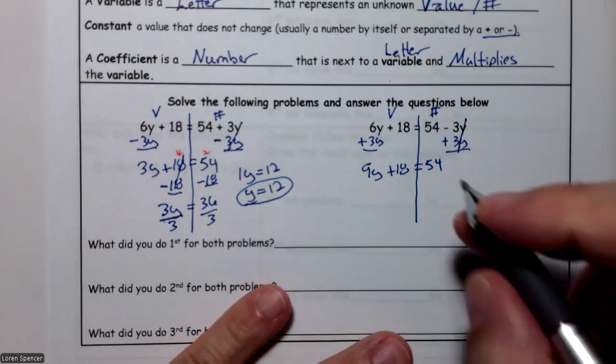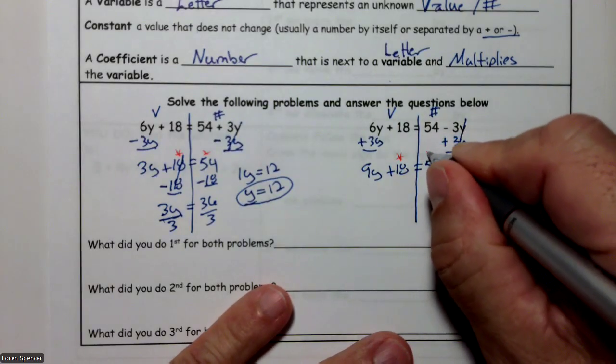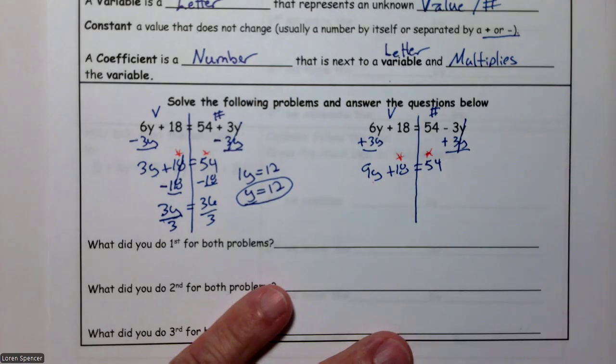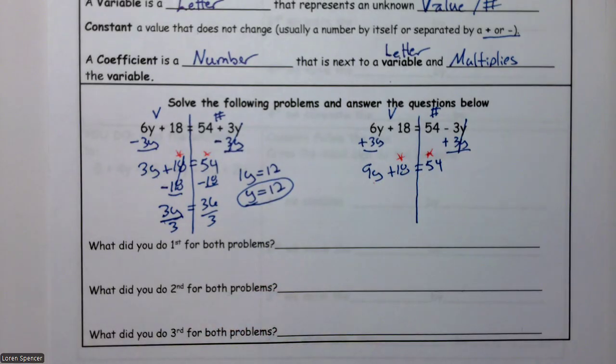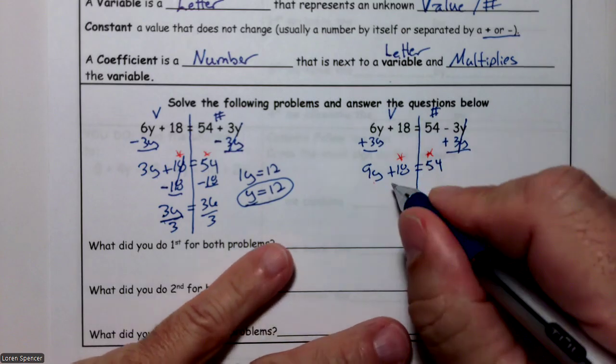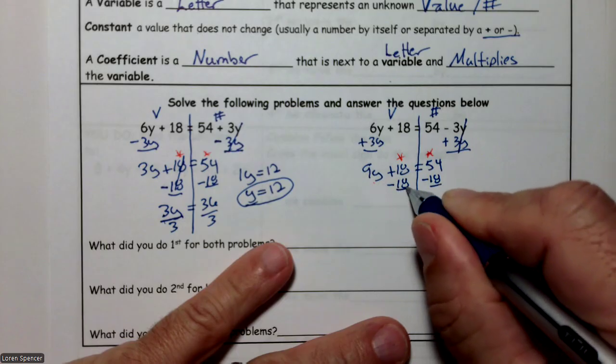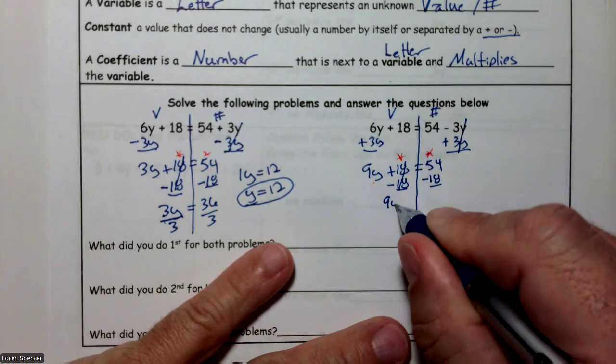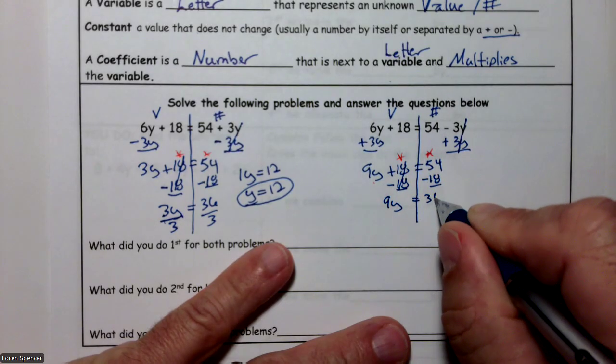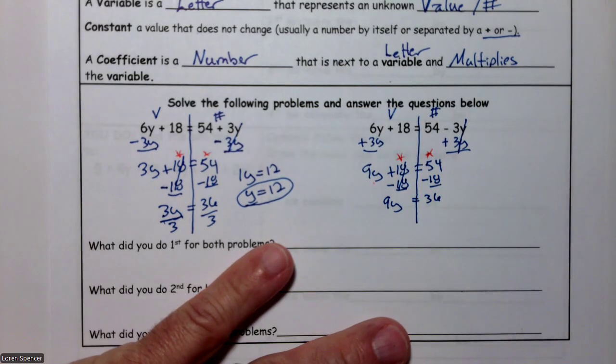All right, I need to move the 18 across. Why? Because I need to move my constants, and the goal is to isolate the variable, to get the variable by itself. Once all the variables are together, we want to isolate them. So I need to move this plus 18. To do that, I do a minus 18. So I end up with 9y equals 36.